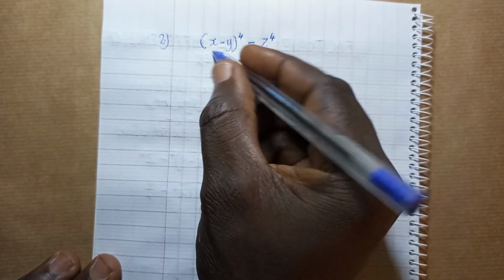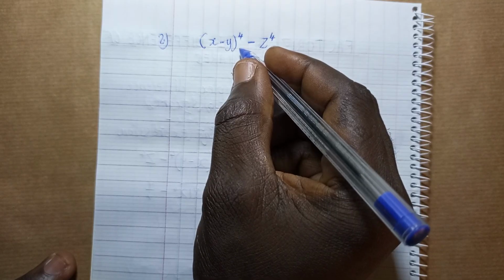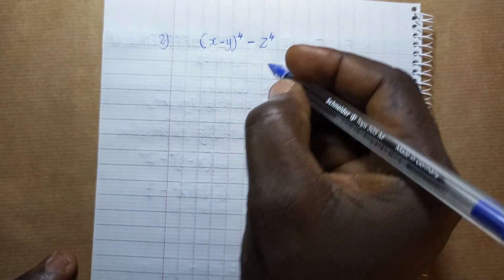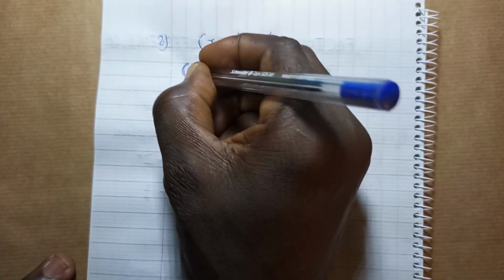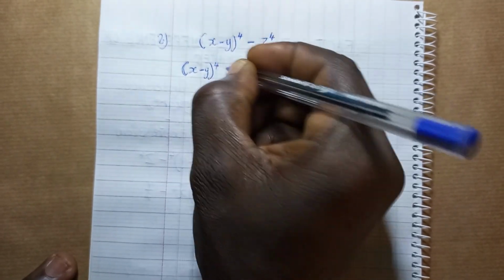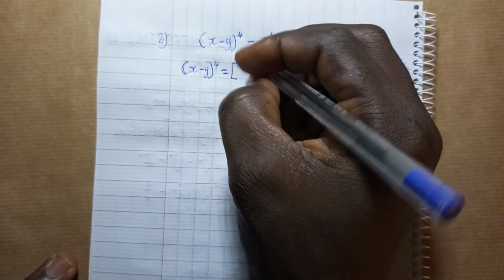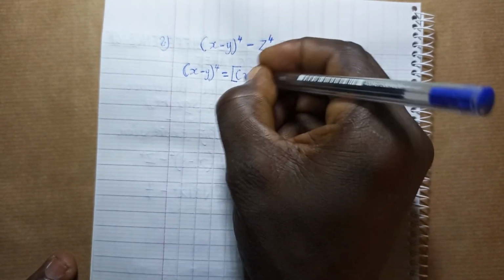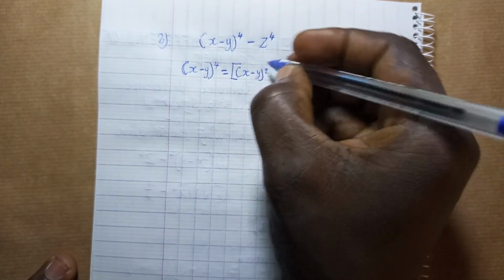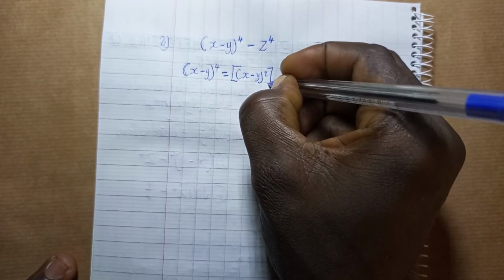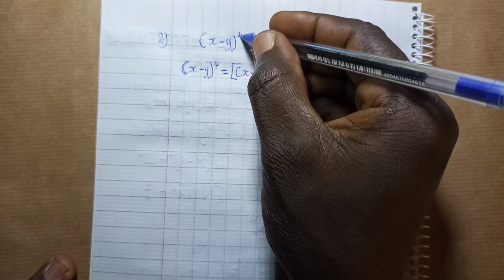So the first step here is to break this down to perfect square form, and this particular one, bracket x minus y raised to power 4, can be written as x minus y square, okay, because it was to the power of 4 before.